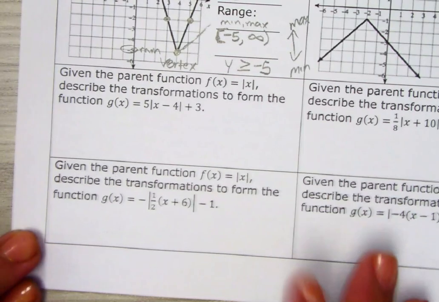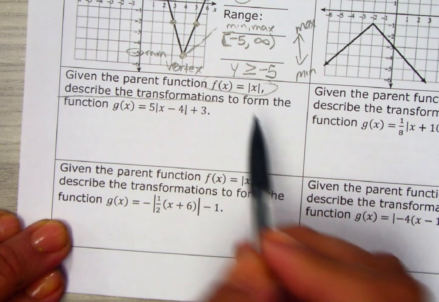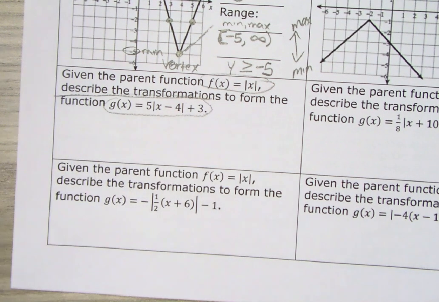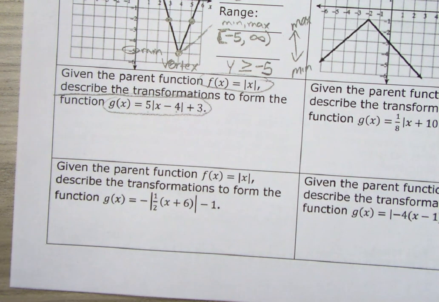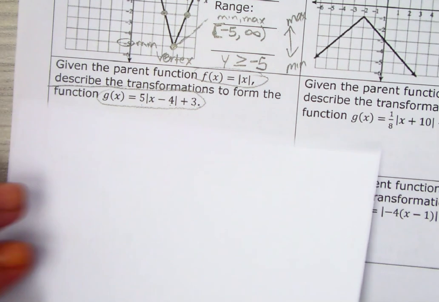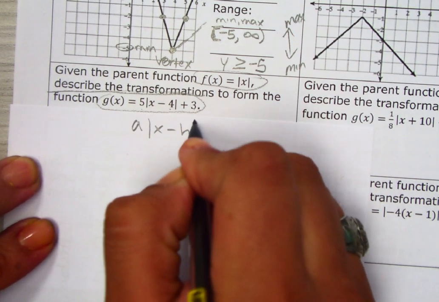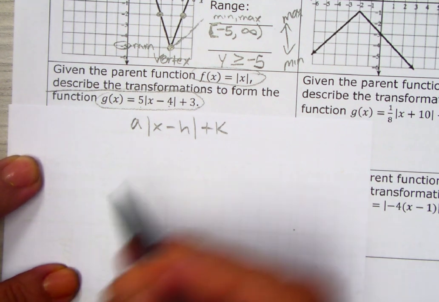Here you are being asked to describe a transformation. They are giving you the parent function and you are being asked to describe what happened to it. So in class, I did teach you what each one of these numbers does separately. And just to review that, I'm going to write this down: a times absolute value of x minus h, plus k. This is the template of transformations.